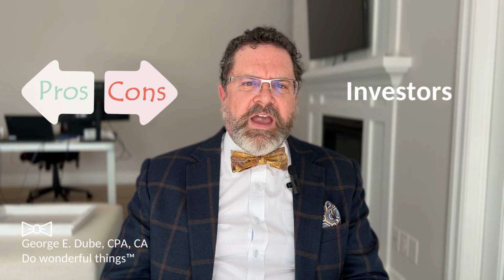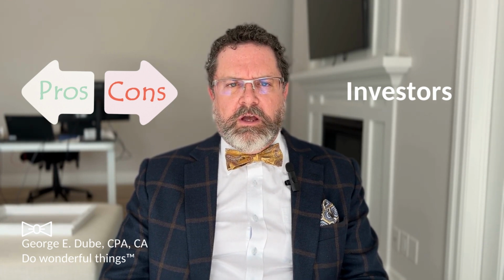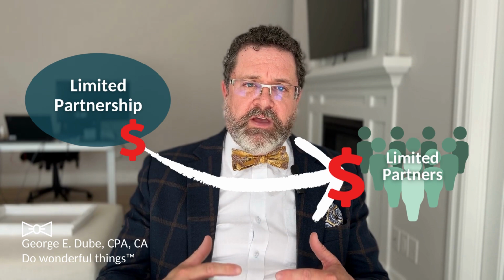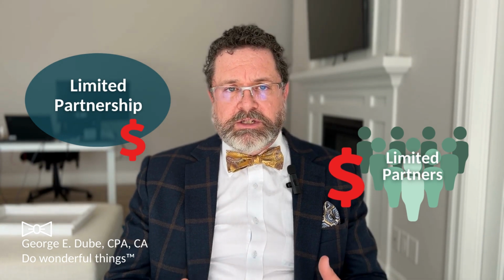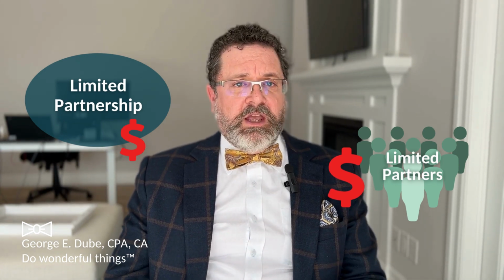In terms of the pros and cons, or advantages and disadvantages of using a GPLP structure, investors are often looking to the flow-through capability or capacity of the limited partnership. This flow-through ability, kind of in English, means that the activity of the limited partnership is flowed out to the investors, proportionately, typically, based on the amount of funds that they invest.